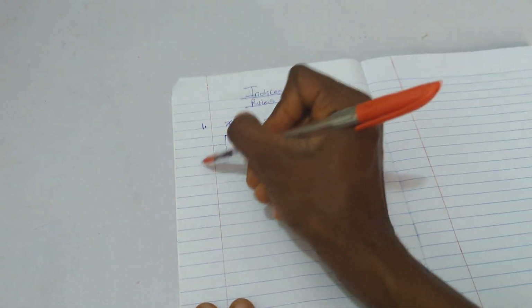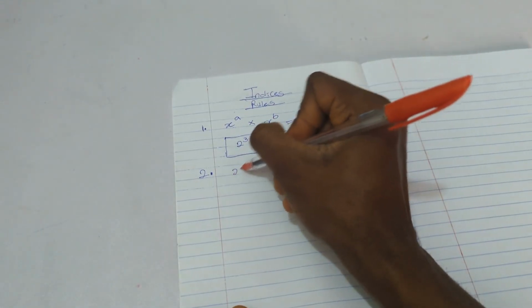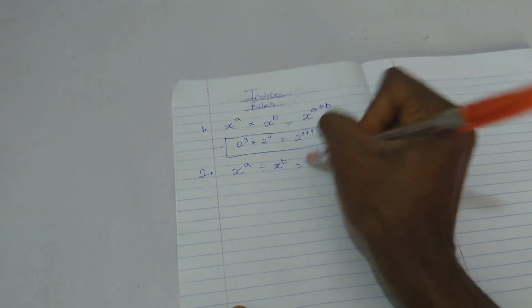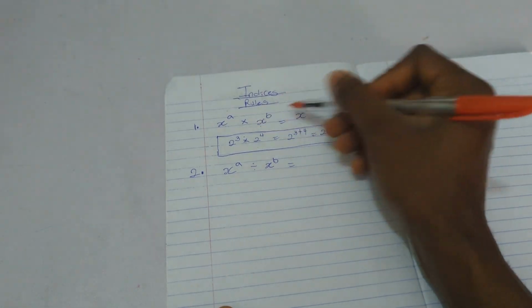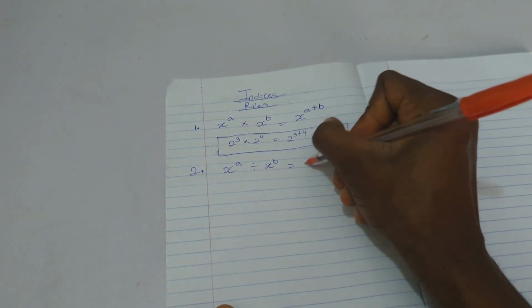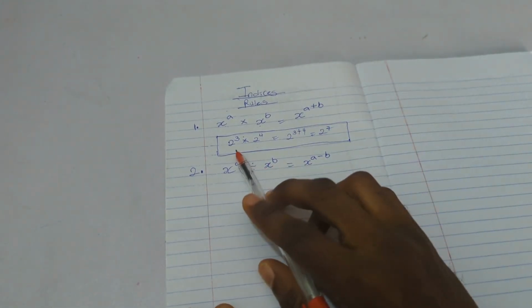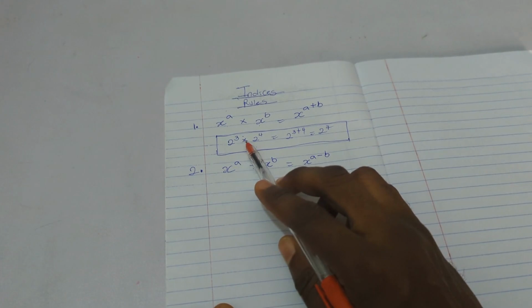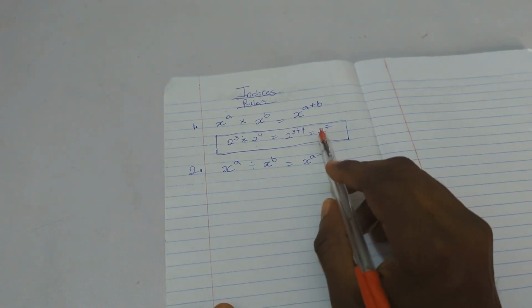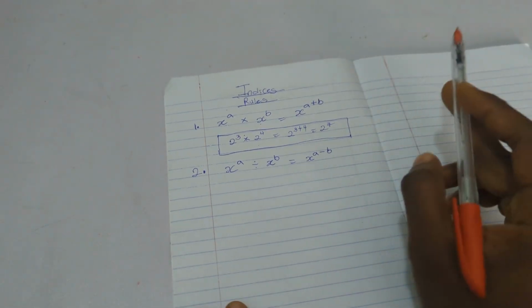The second rule of indices is very similar to the first one, and that is x to the power of a divided by x to the power of b. If multiplication means that you add the powers, division will mean you subtract the powers. So that's x to the power of a minus b. In the case of what we have here, we have 2 to the power of 3 divided by 2 to the power of 4. We say 3 minus 4, which gives us 2 to the power of minus 1. So that is basically how that works.